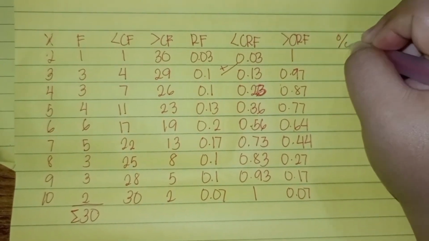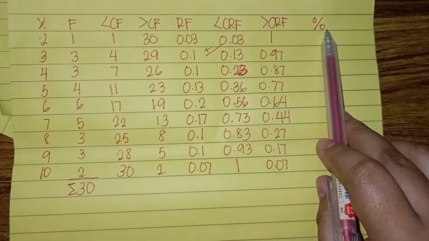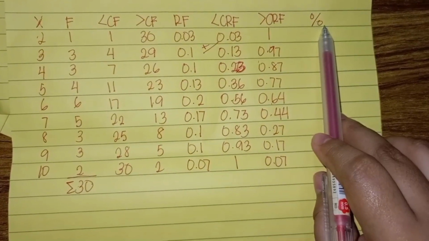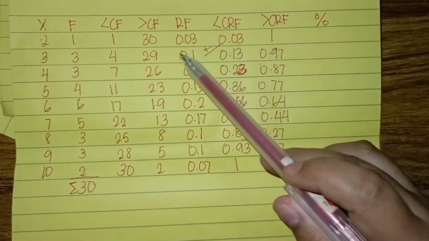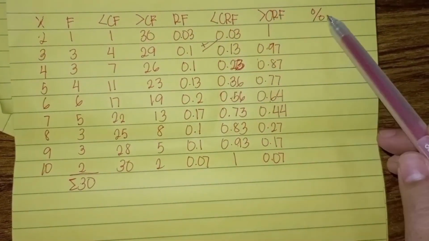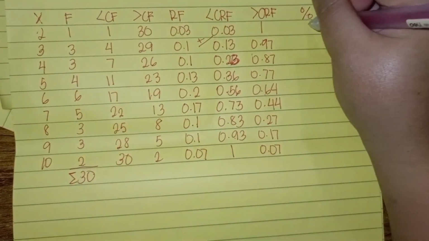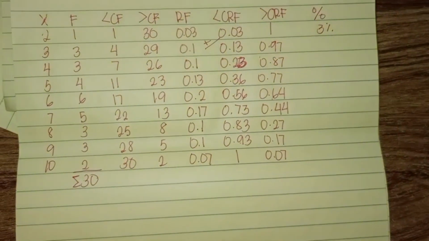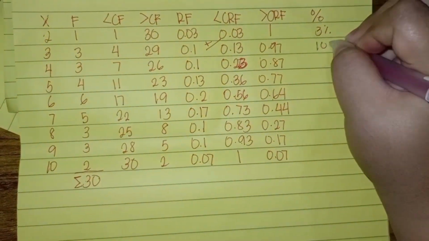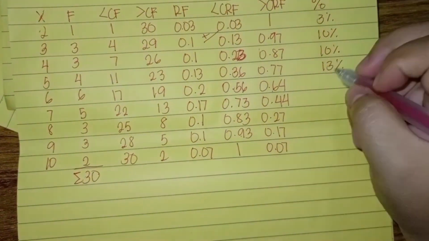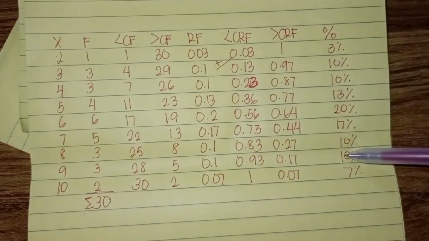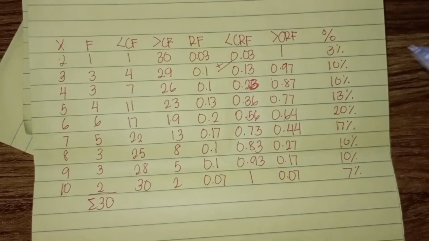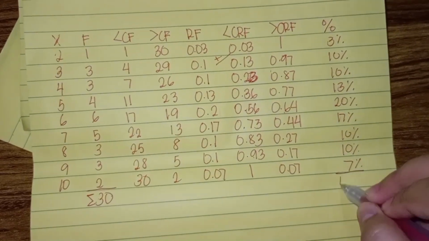Last step is to compute for our percentage, which is you multiply your RF by 100. For example, 0.03 multiplied by 100 is equal to 3. So your percentage is 3%. You could just continue to multiply each RF by 100 to get each percentage. And after that, you add all the percentages and it should be equal to 100.